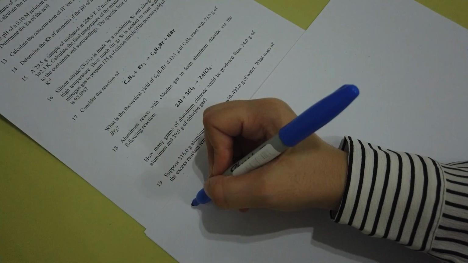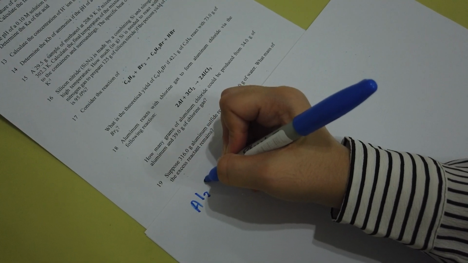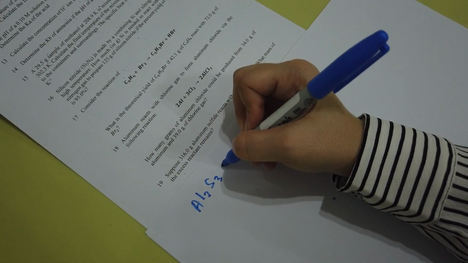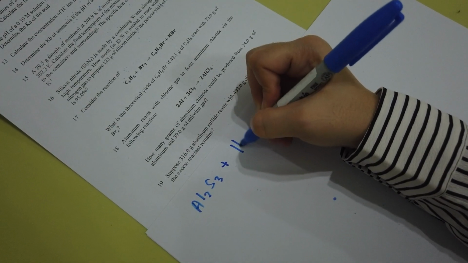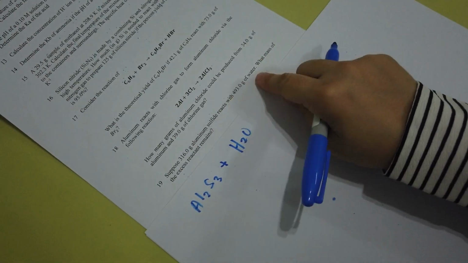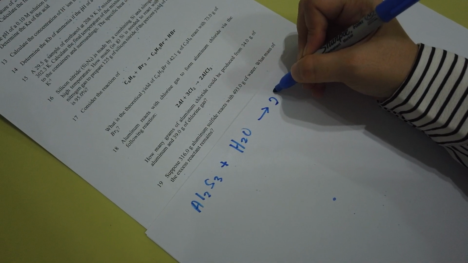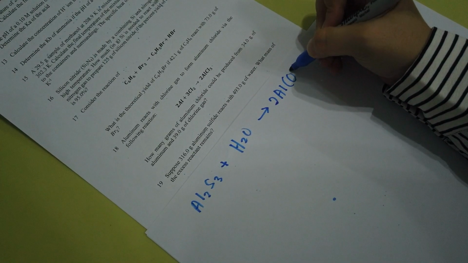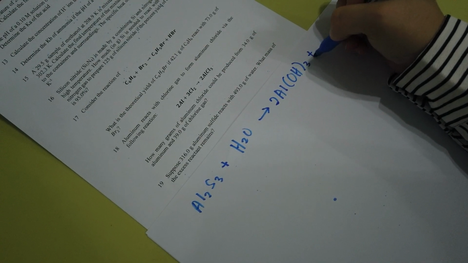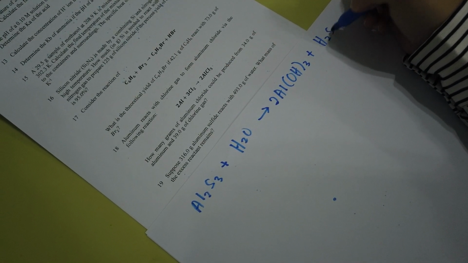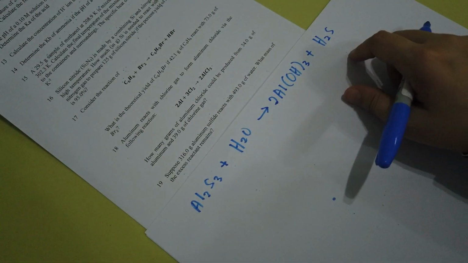So for this question, the chemical equation should be Al2S3 plus H2O, because it reacts with water. It should form 2Al(OH)3 plus H2S. So now we need to balance the equation.